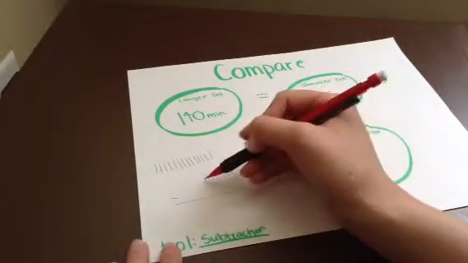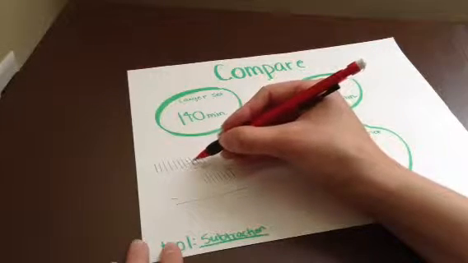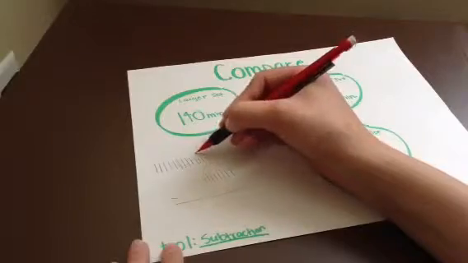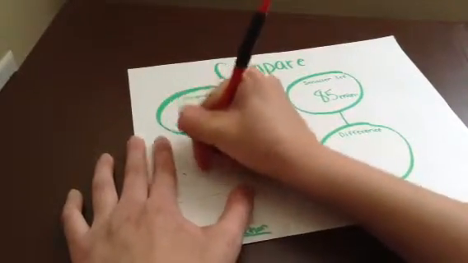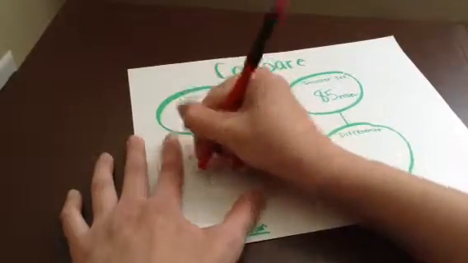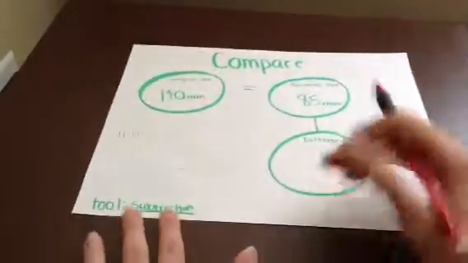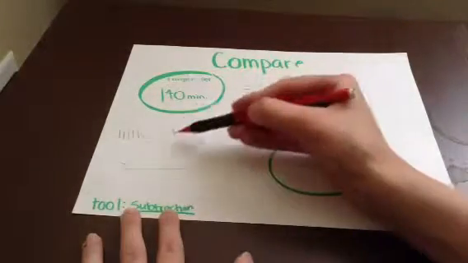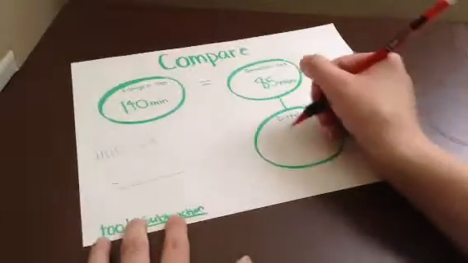So I can see if I can subtract 80 from up here. I have 1, 2, 3, 4, 5, 6, 7, 8. So I can take this whole group and erase it, because it was subtracted. Left over now, I have 10, 20, 30, 40, 50, 51, 52, 53, 54, 55.